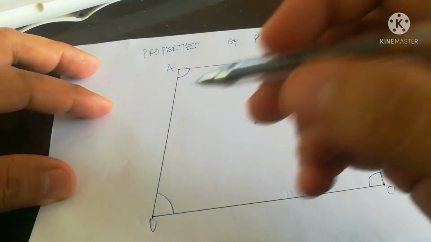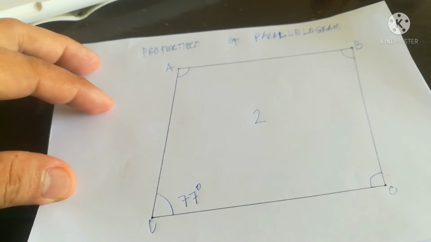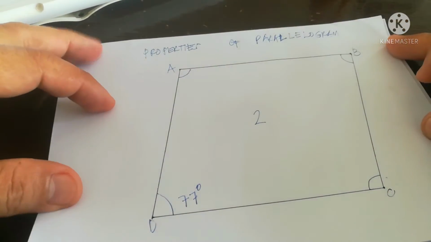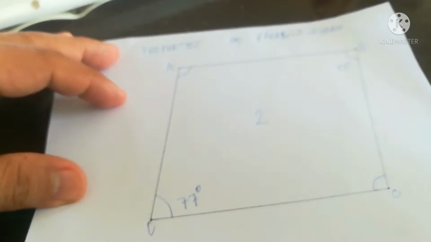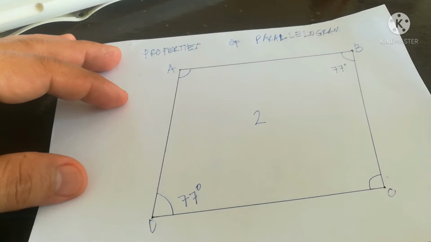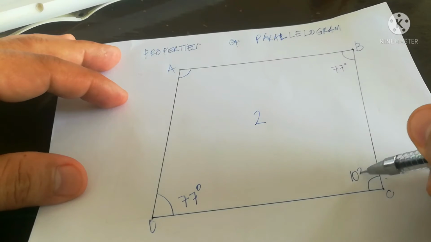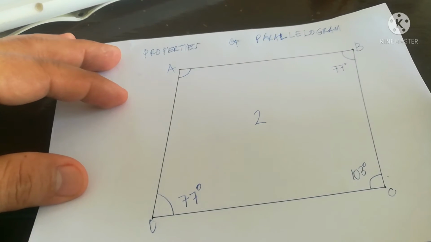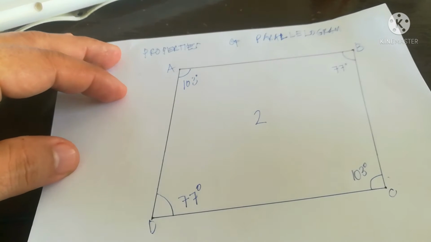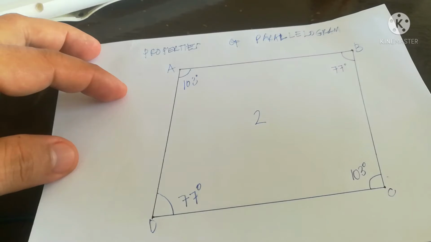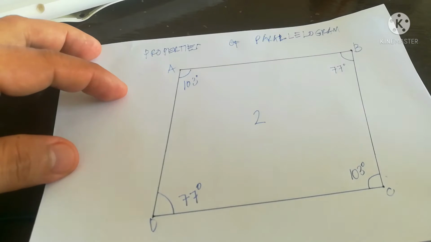If angle D is 77 degrees, the opposite angle of angle D is also 77 degrees, which is angle B. While angle C is 100 degrees, the opposite angle of angle C is angle A. In a parallelogram, any two opposite angles are congruent.